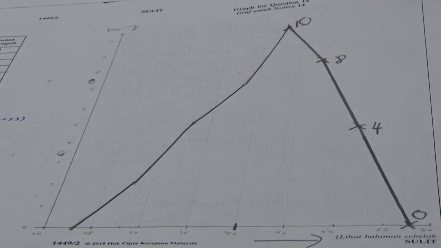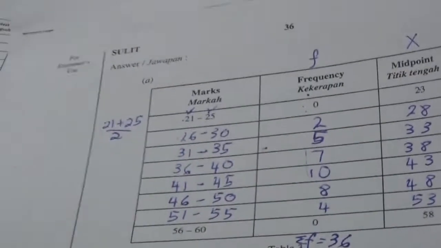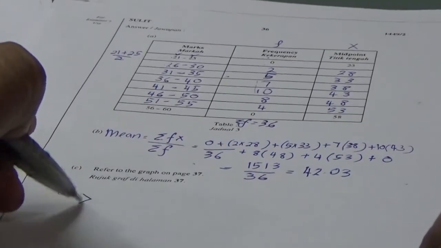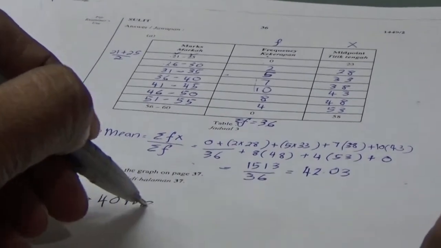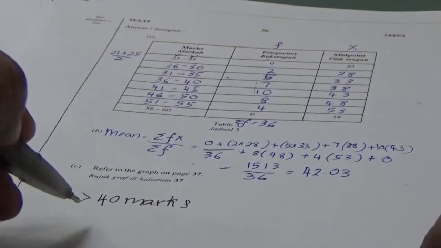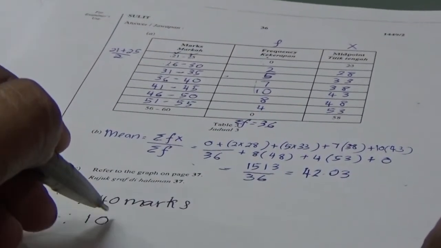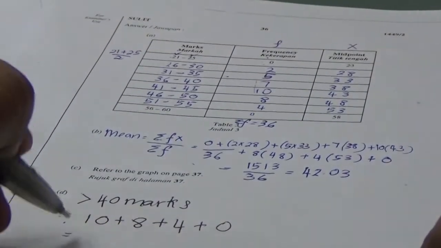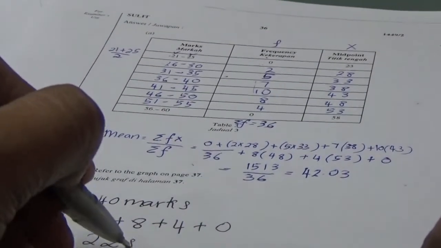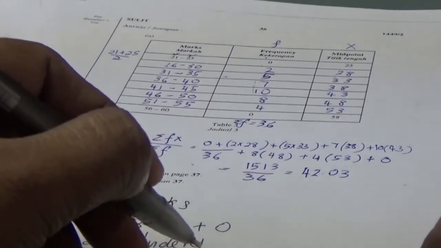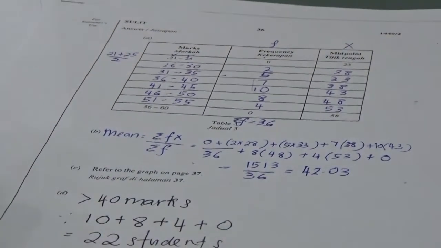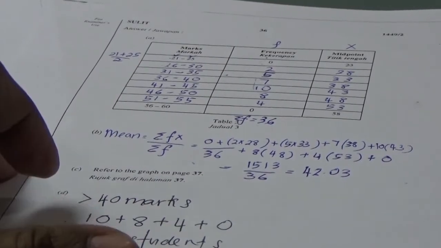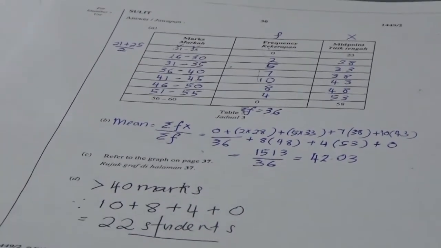Therefore, the answer for part D, the number of students who got more than 40 marks would be 10 plus 8 plus 4 plus 0. That would give you 22 students. So that is the last question for question 14. 22 students.